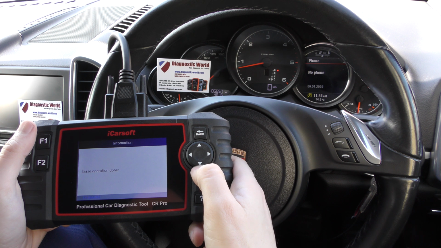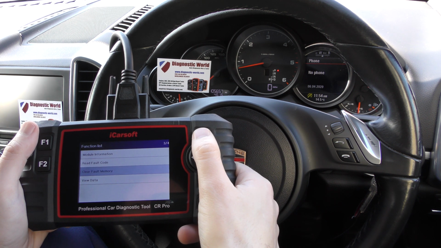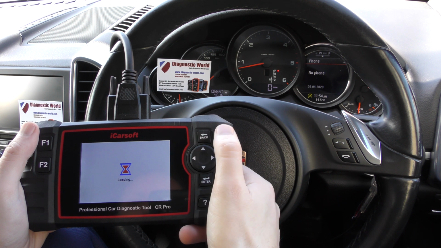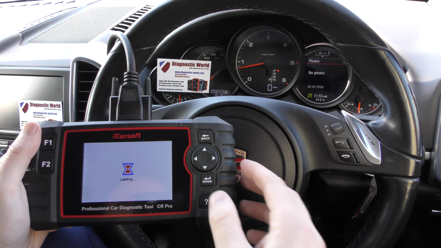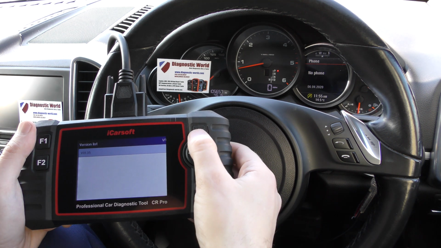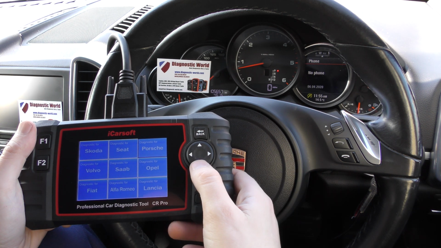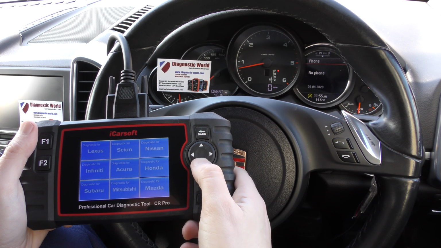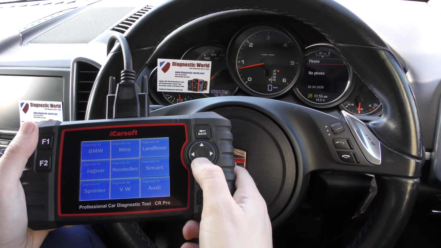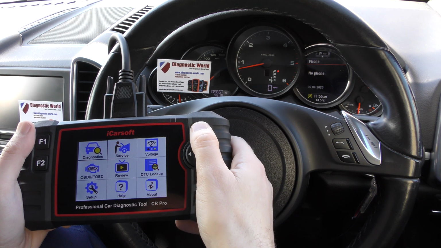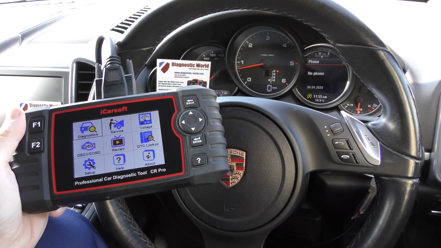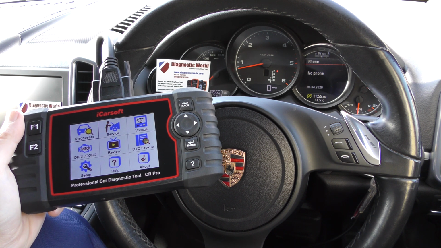So that's all thanks to the iCarsoft CR Pro kit. It covers all of the Porsche makes and models, but it also covers other makes and models as well. So let's say for example you have a Porsche in your house, you also have an Audi, a Vauxhall, a Fiat, Alfa, Peugeot. I'm just going to scroll through them all now for you, but it really does cover a wide range of vehicles, and it's all thanks to the iCarsoft CR Pro how we're able to do this on our own driveways instead of basically taking it to a garage or workshop.